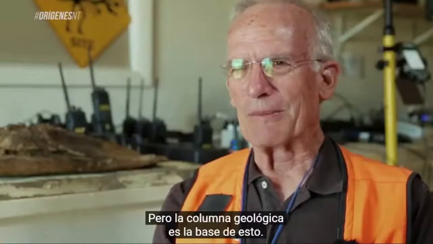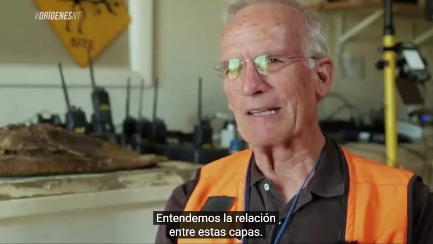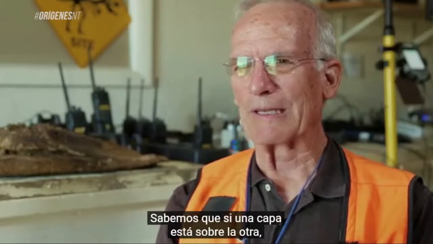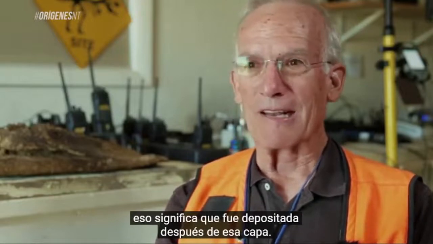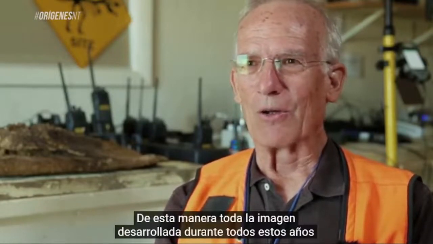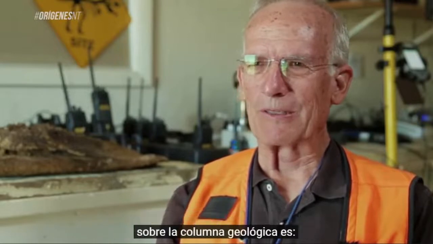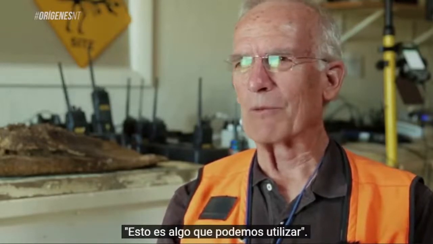But the geologic column is the basis of this, and we understand the relationship of these layers. We know that if a layer is overlying another layer, it means that it was deposited after that layer. And so the whole picture that is built up over the years of the geologic column is something we can use.